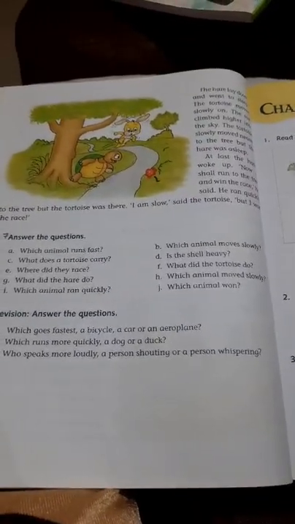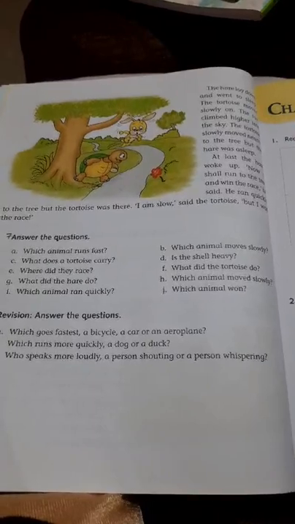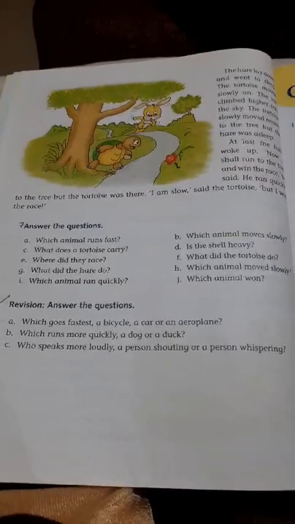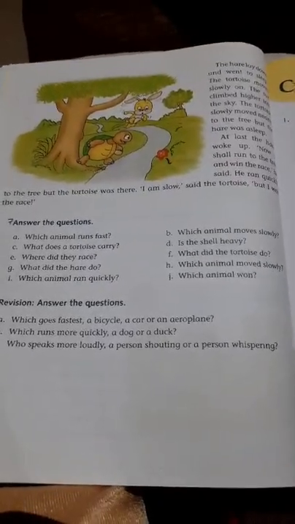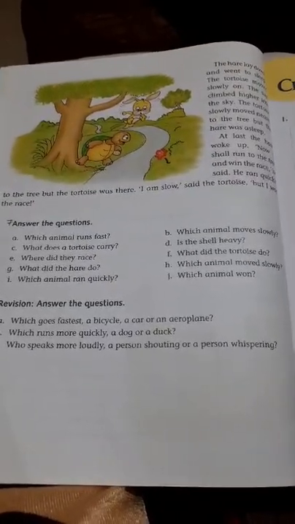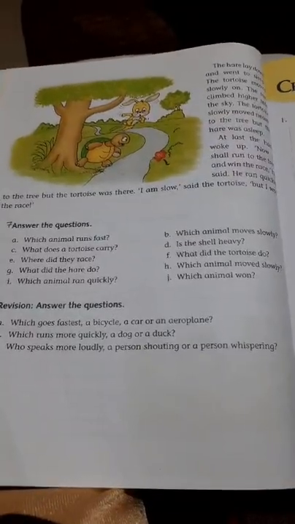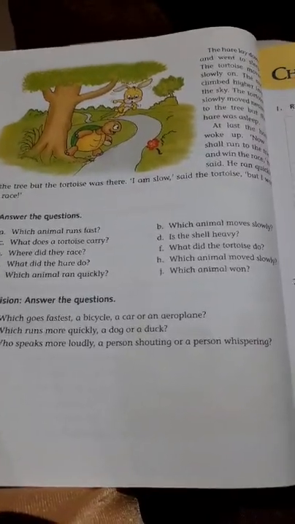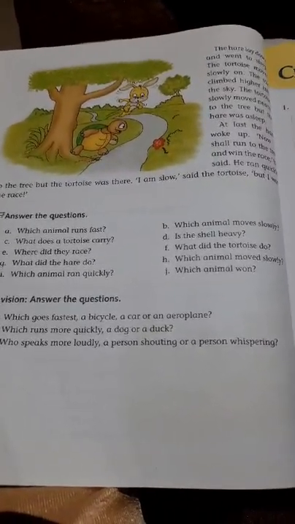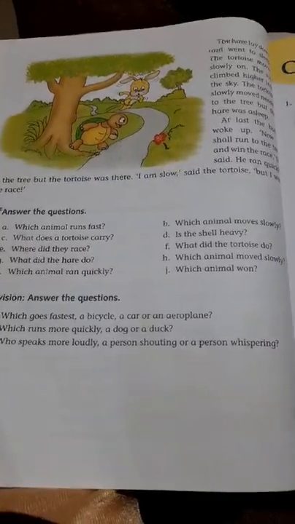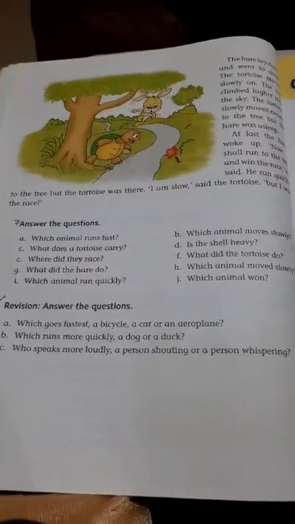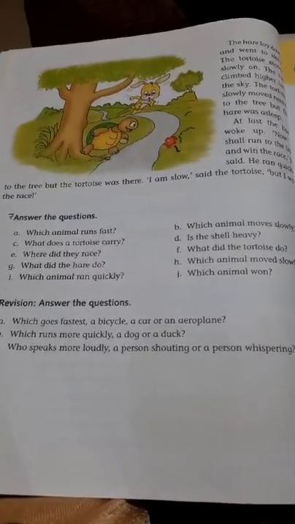So what did this tortoise do? The tortoise kept walking and then it won the race. So over here we understand, and the moral of the story is slow and steady wins the race. So students, we should not be proud of ourselves. We should not be overconfident of the things that we can do easily, because sometimes people who become very confident or who are very proud of themselves have to face failures in life. Okay, so we should not be very proud of anything, or you should never be overconfident about anything.